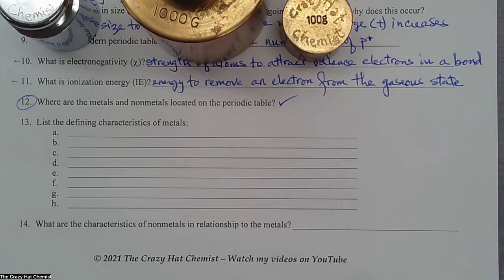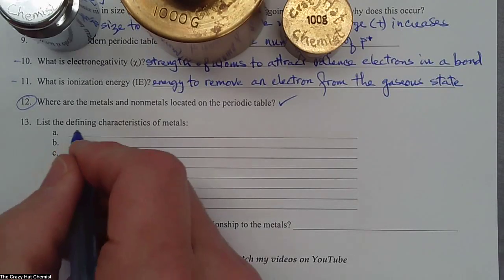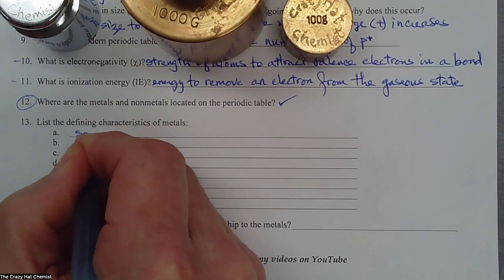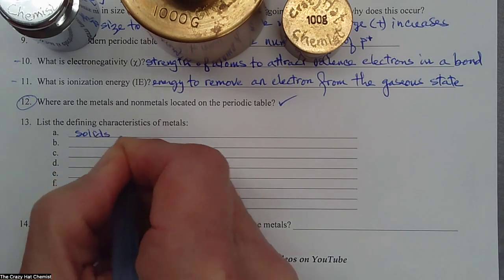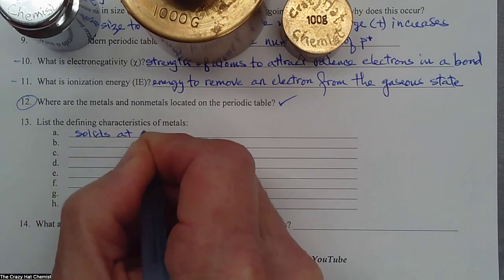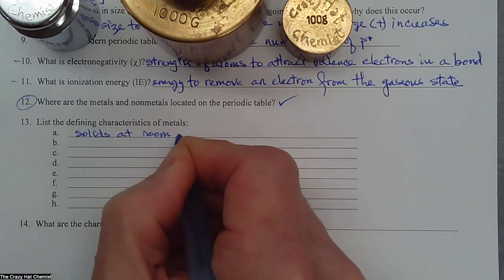And this is in my lecture. So where are you getting this from? In my lecture, by the way. Okay. There is no particular order to this. It doesn't matter the order. We just need to know that the characteristics of metals are these following set of characteristics. So solids at room temperature.